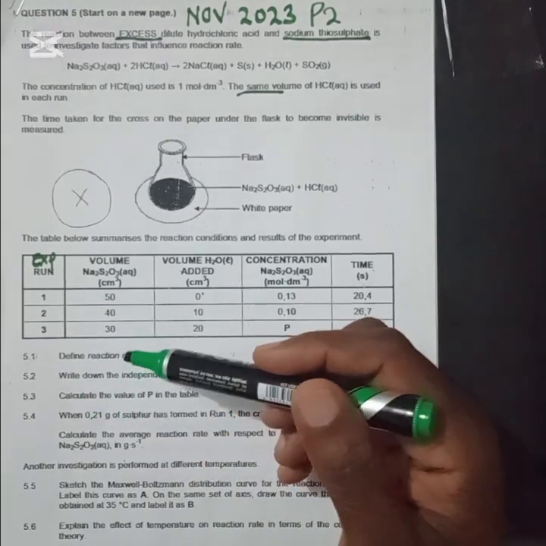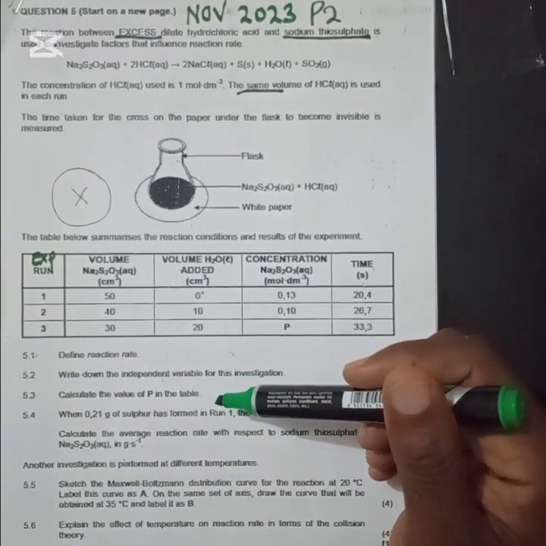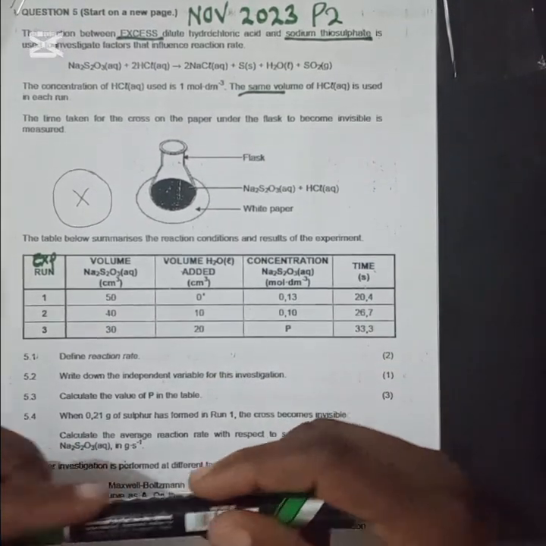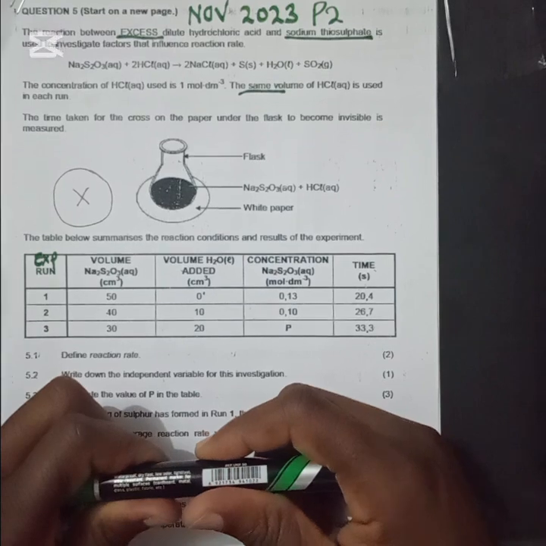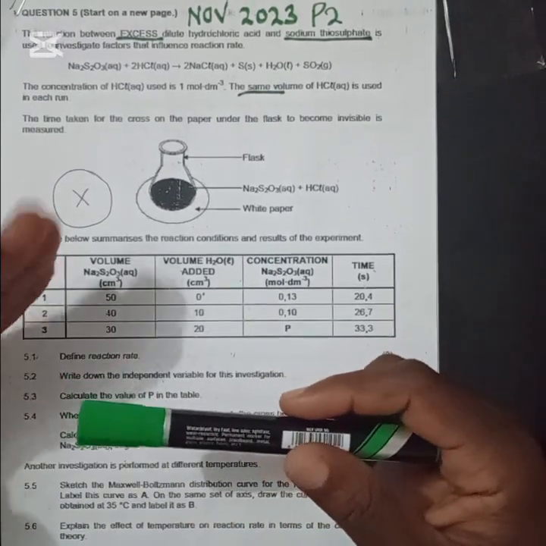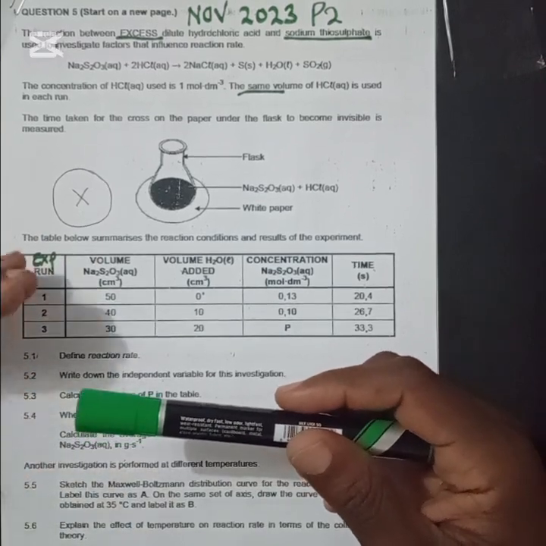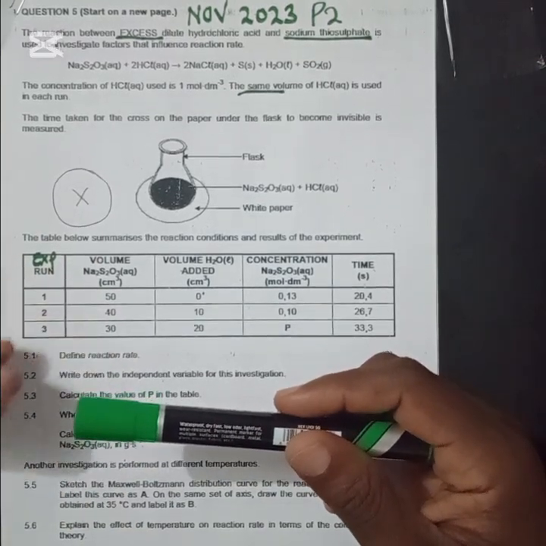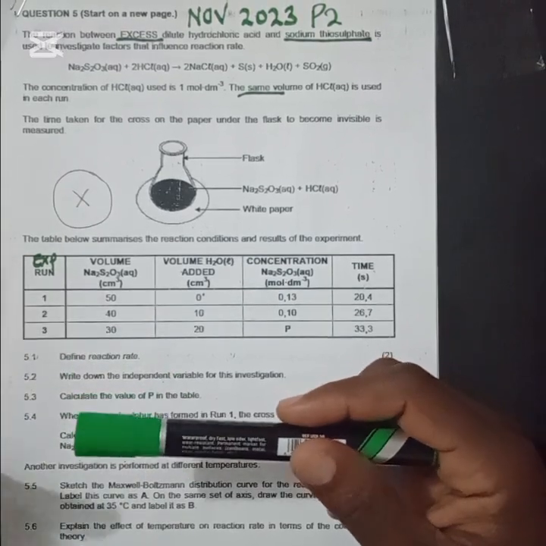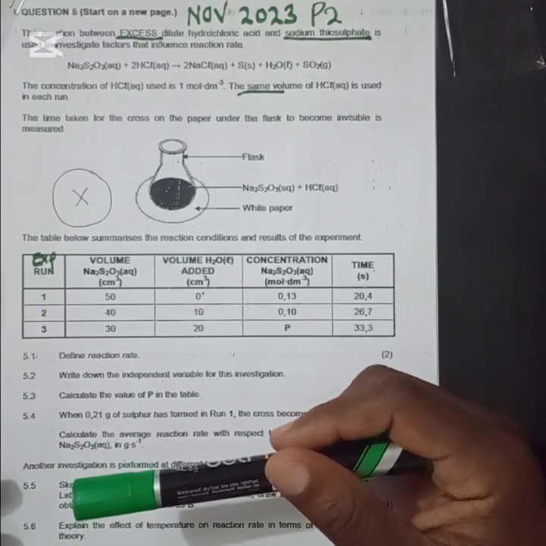Okay, 5.2, write down the independent variable. Like I highlighted before, the independent variable is always the factor under investigation. So here we've determined that the factor under investigation is concentration, because the concentration of sodium thiosulfate is being changed or manipulated by adding some water to dilute it.